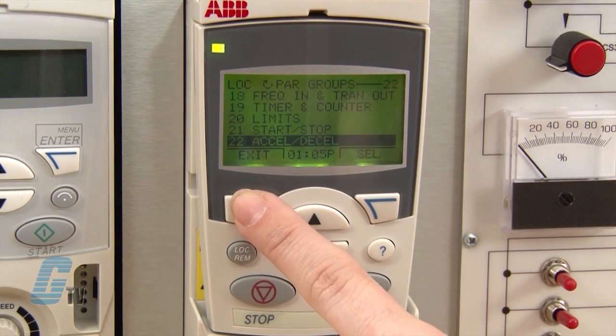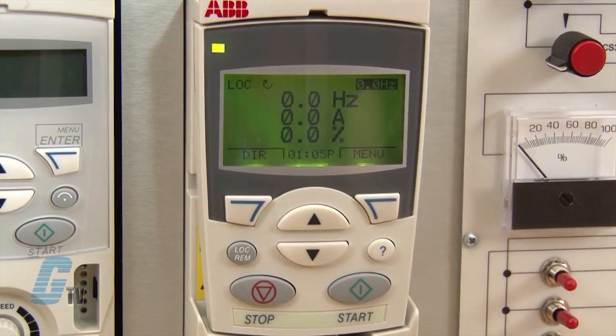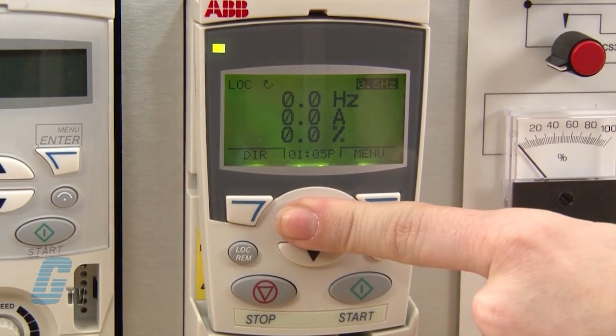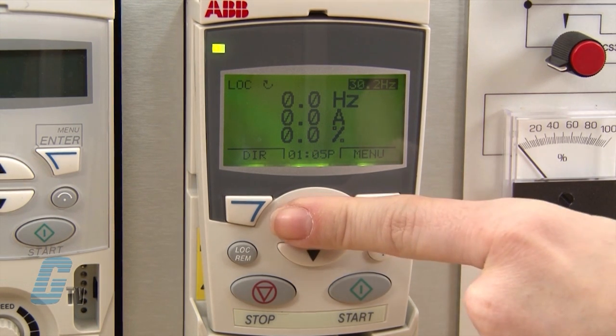Once I am finished with adjusting the parameters, I can push the Exit key a few times to get back to the output mode. I'll be sure to check that there are no faults or alarms shown on the display before I start the motor. Now I'll push the up arrow for my desired speed, which is displayed in the upper right corner, and then I will push the start button.